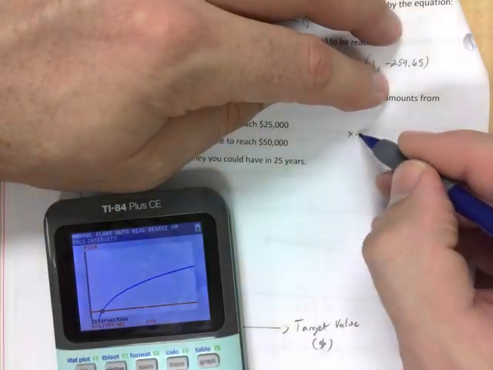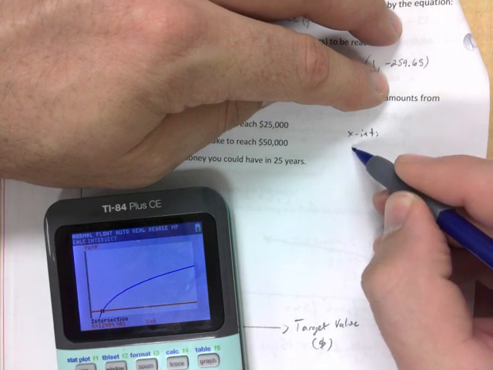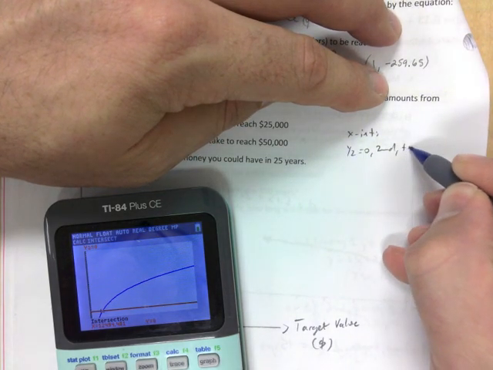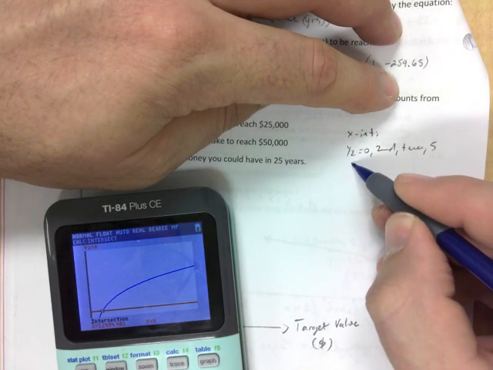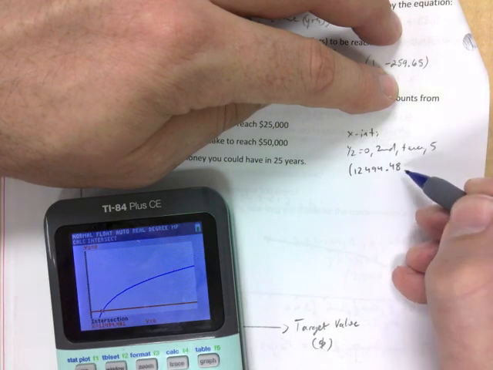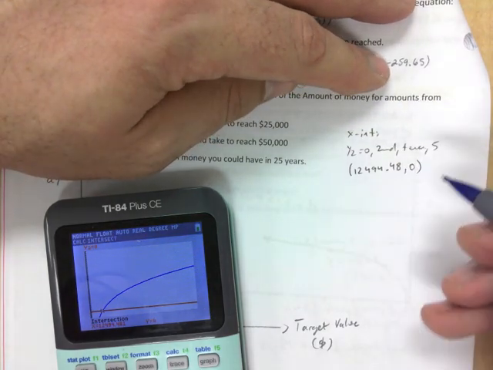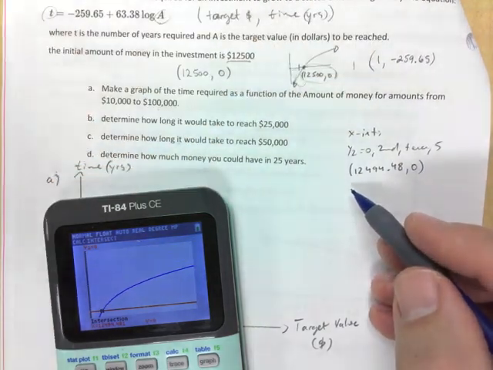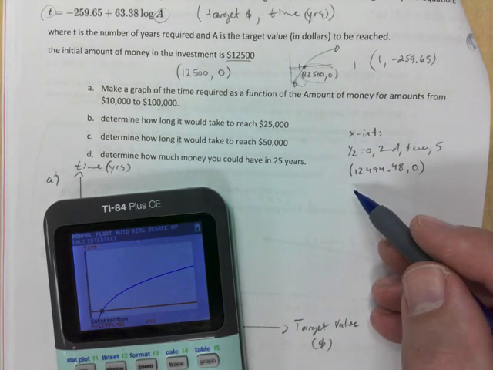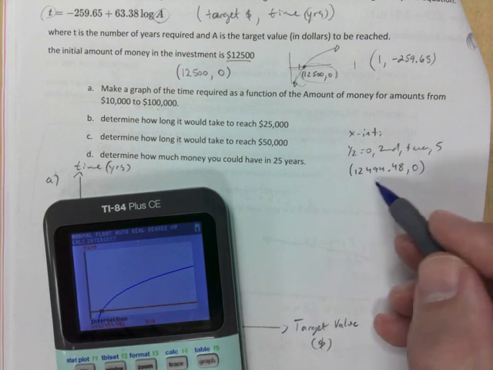So the x-intercept would be y2 is equal to 0, second trace 5. And so it's 12,494.48, 0. And if the amount is 100,000, so we're going to come up with a couple here. This is a must, right?